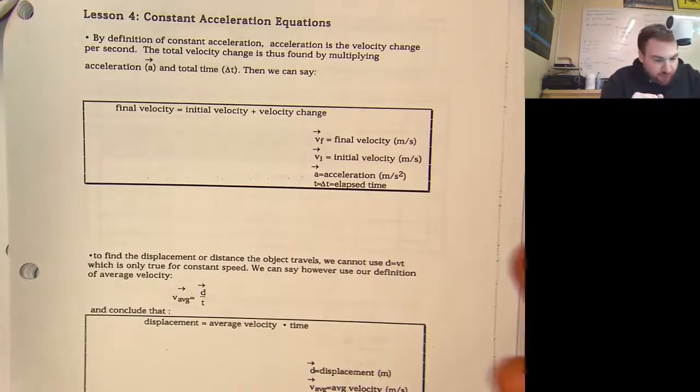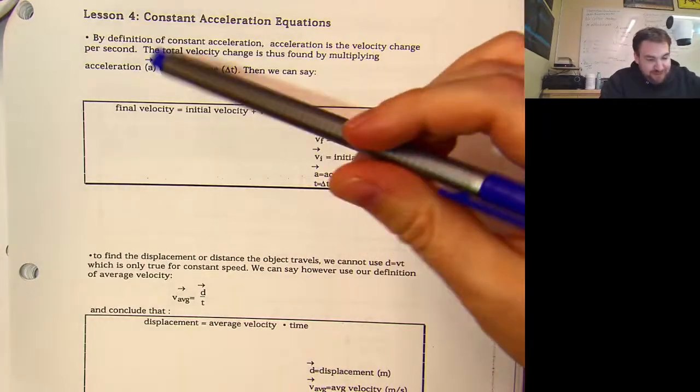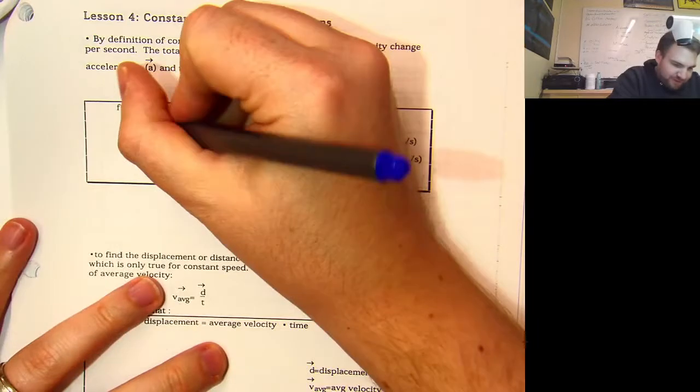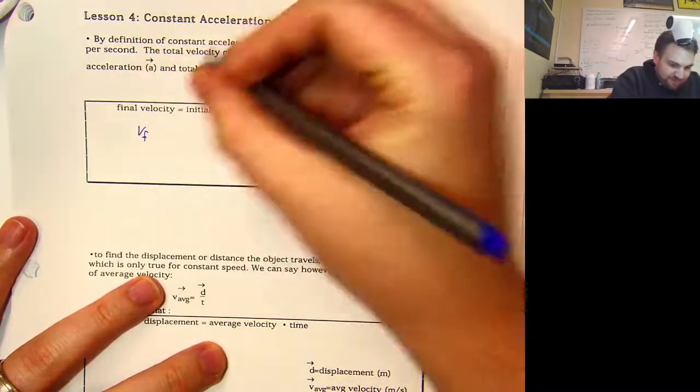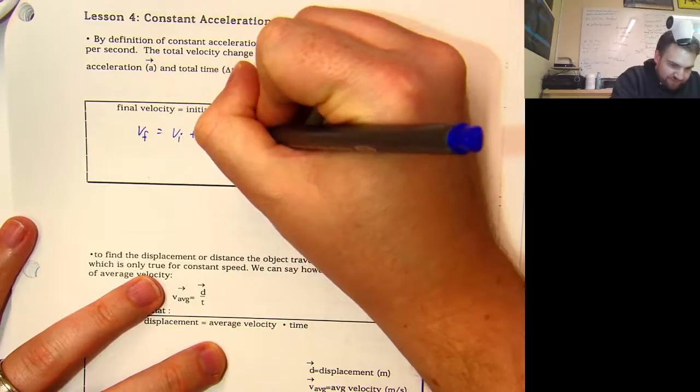This is just, we're going to go through all of the kinematic equations that you guys would have been given in grade 11. So here we go. Final velocity equals initial velocity plus the change in velocity. We know this is true. Vf equals Vi plus whatever the change in velocity is.